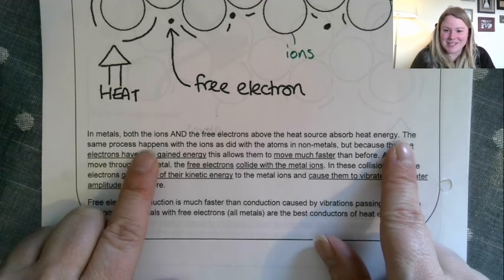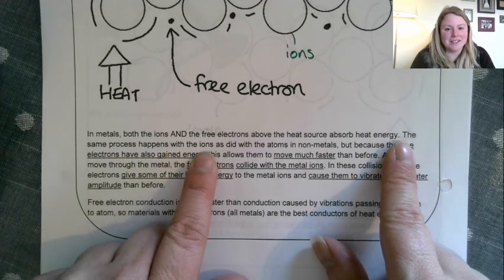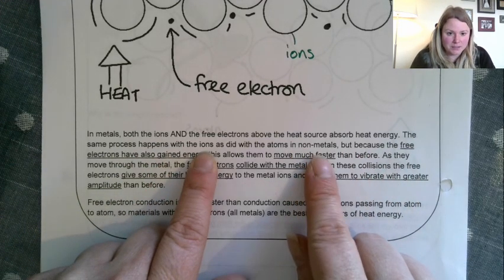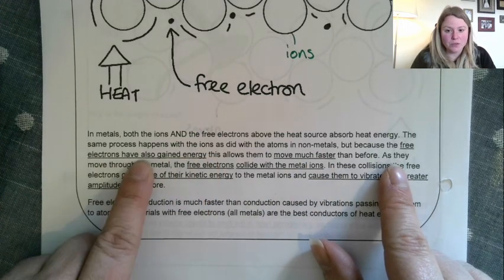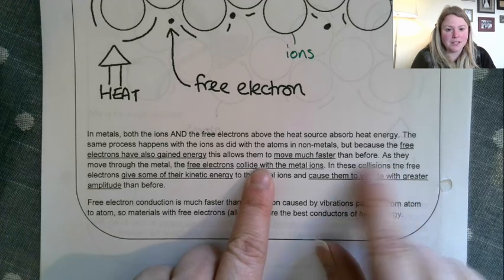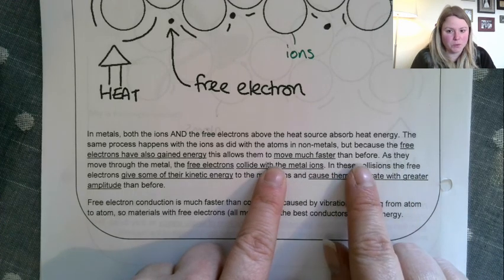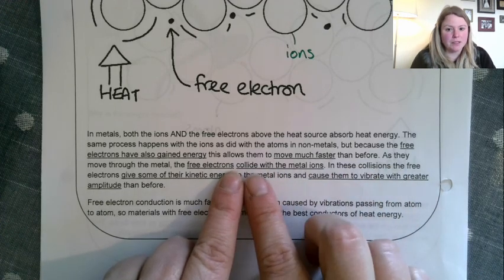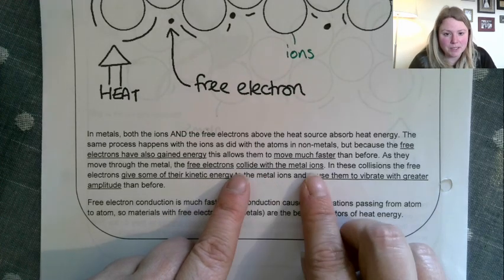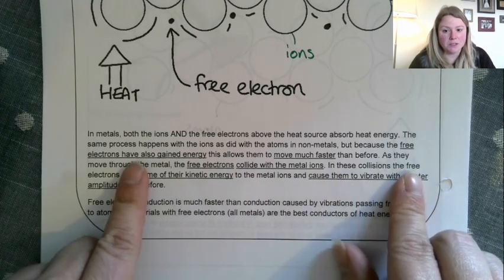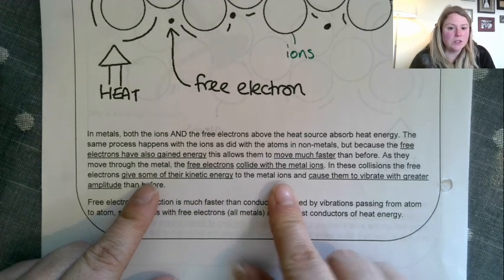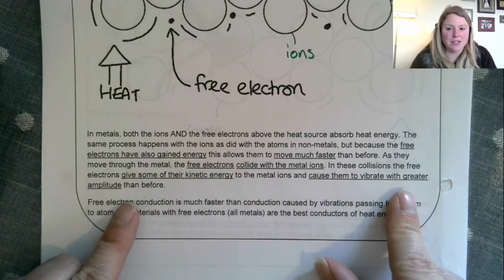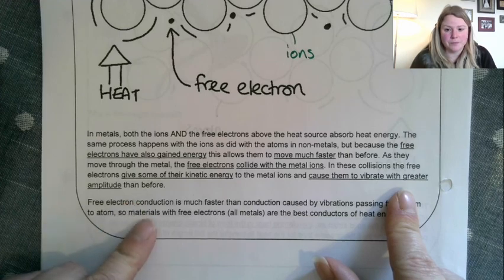So the same process happens with the ions as did with the atoms in non-metals. But because the free electrons have also gained energy, this allows them to move much faster than before. As they move through the metal, free electrons collide with the metal ions. In these collisions, the free electrons give some of their kinetic energy to the metal ions and cause them to vibrate with greater amplitude than before.